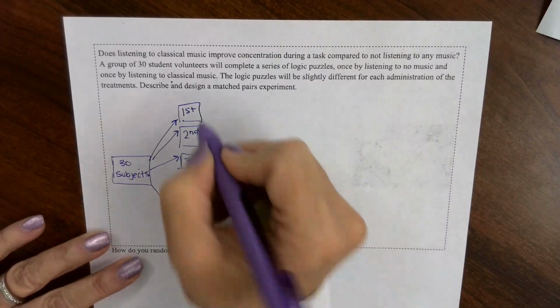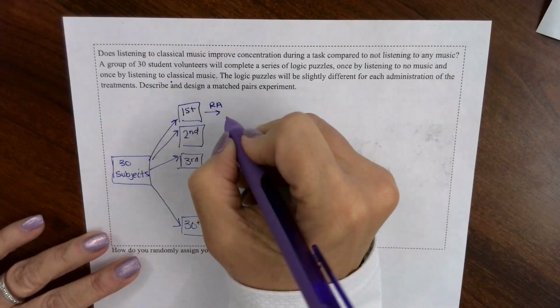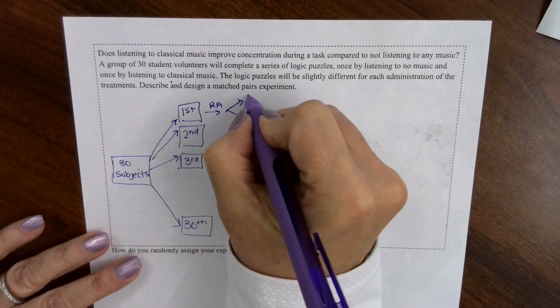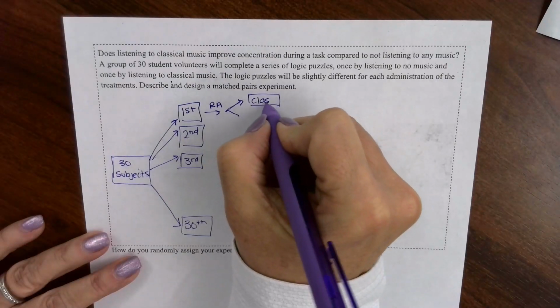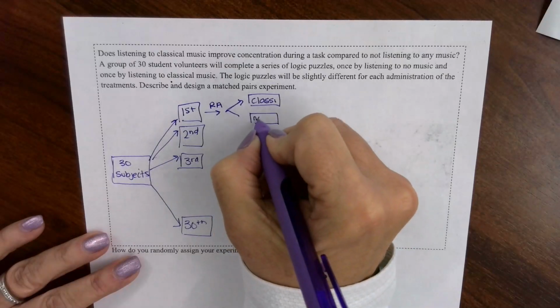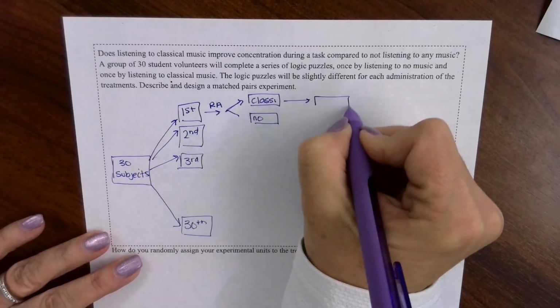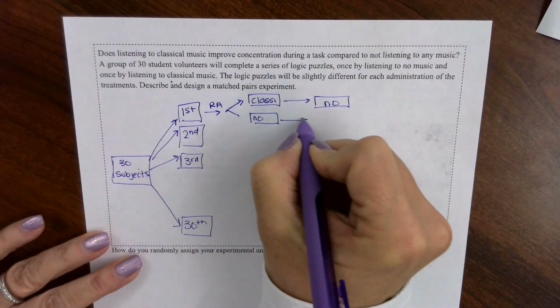Now, I am going to do a random assignment, and this random assignment is going to be classical, and then no music. And then after this, I'm going to do no music, and this one's going to get classical.